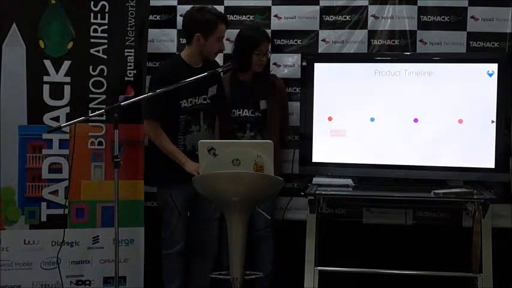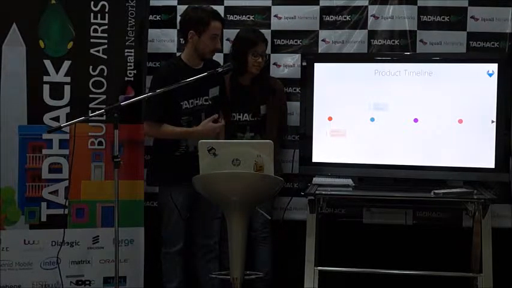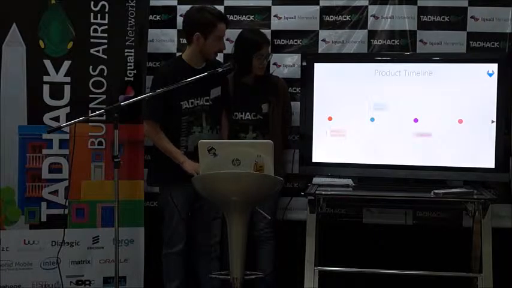Our timeline is first to create the mobile application to collect the information, then create our own fitband and headband.